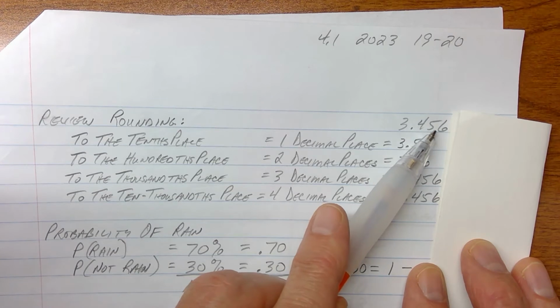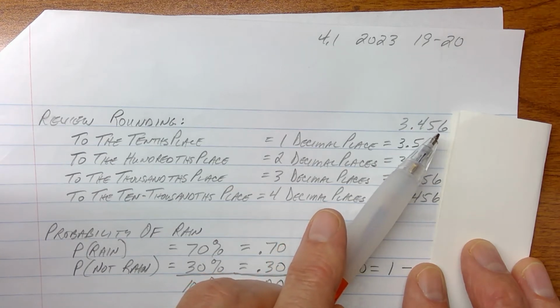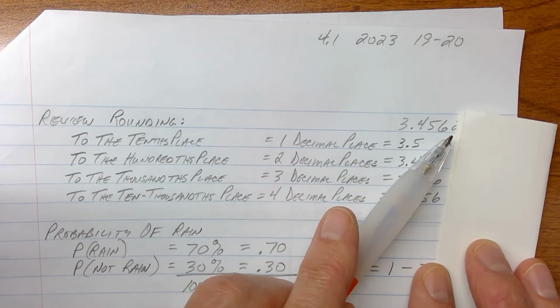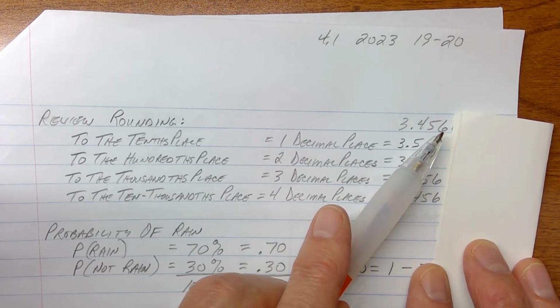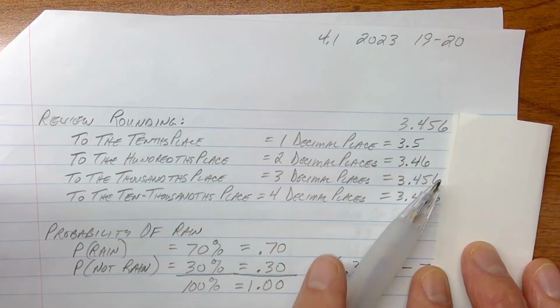So there's 4, 5, 6. Those are my 3 numbers after the decimal, my 3 decimal places. Before you write down 3.456, take a peek at the next number. And if it's 5 or bigger, you've got to round up. It's not. So we leave that one, 3.456.